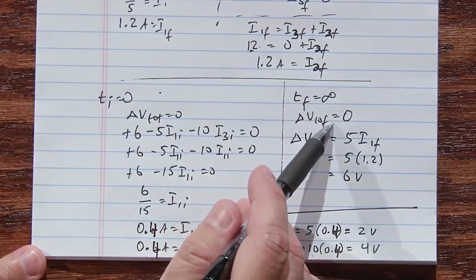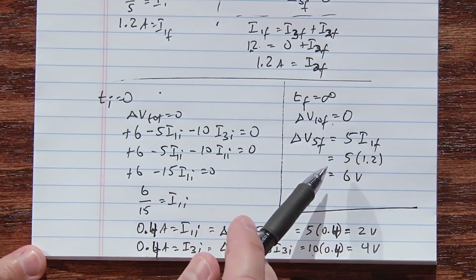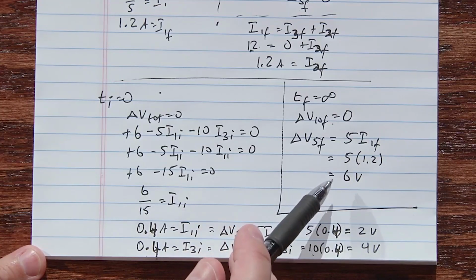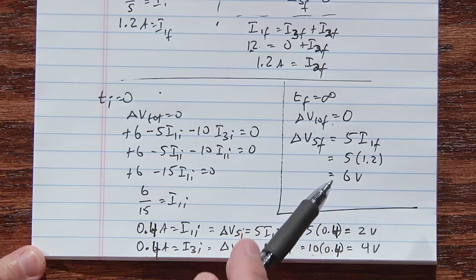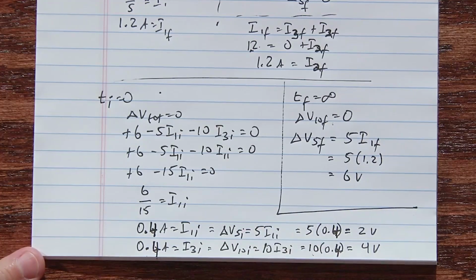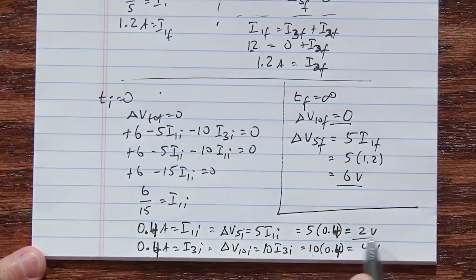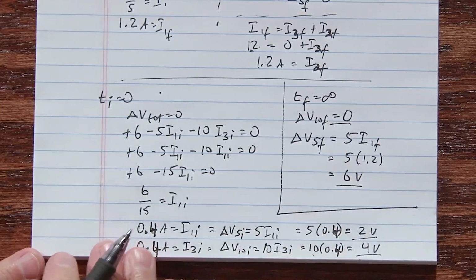Finally, the voltage across the 10 ohm resistor is 0. And finally, the voltage across the 5 ohm resistor is 6 volts. And that is everything that we were asked to find. Those are all of our answers.